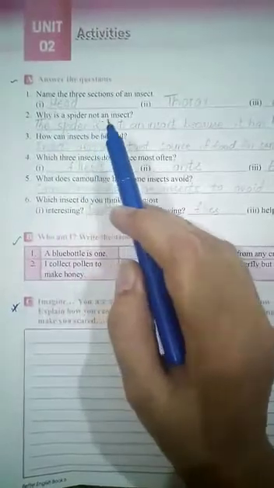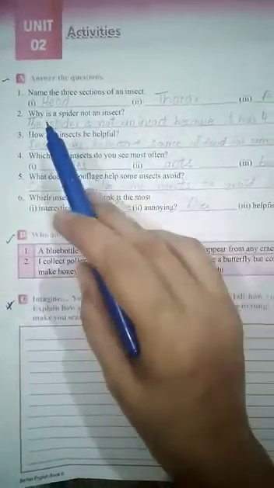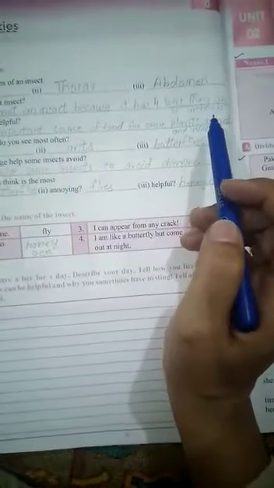Question number 2 we have, why is a spider not an insect? The spider is not an insect because it has 4 legs and they are arachnids. Right?